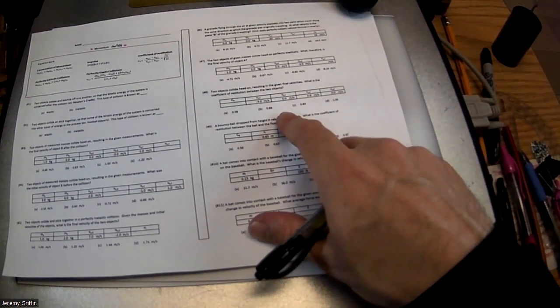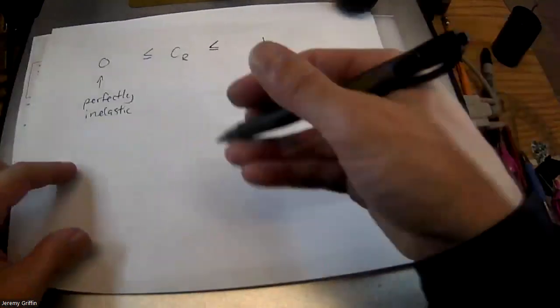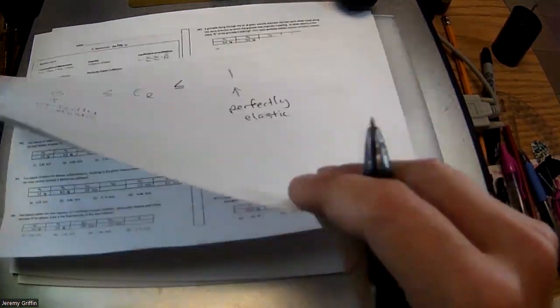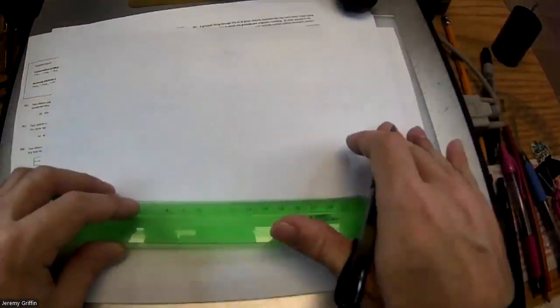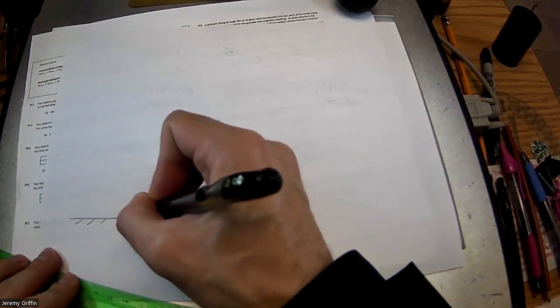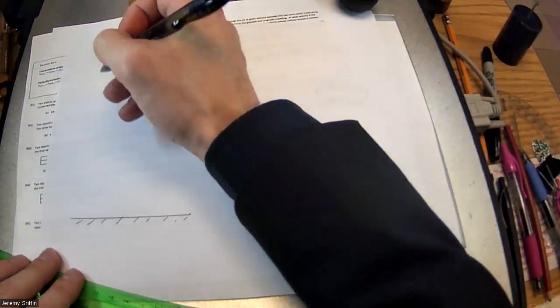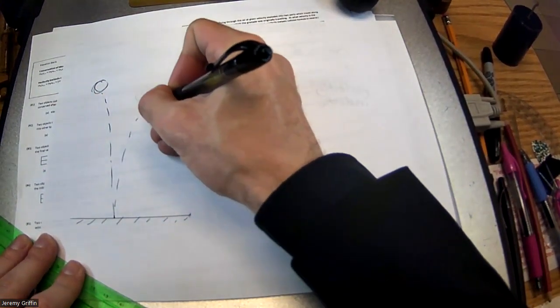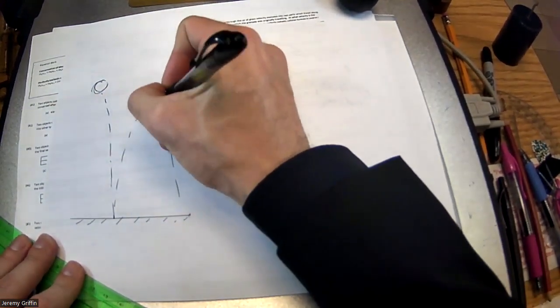Okay, number 8. Actually, let me do this. I'm gonna make up my own example. I'm gonna do a ball bouncing off the floor example because that's similar to the one that I'm gonna have you guys do. This is boing. The ball rebounds, something like that.